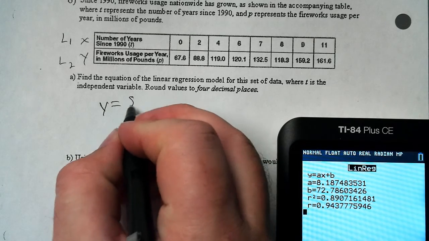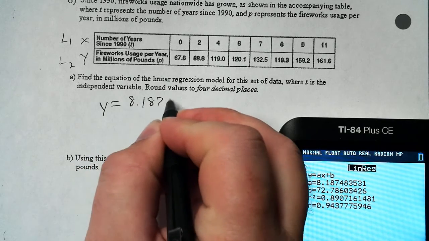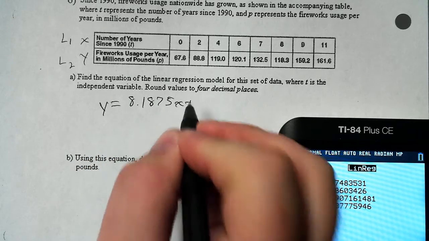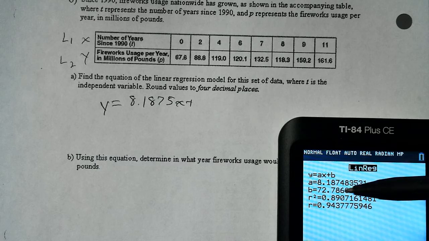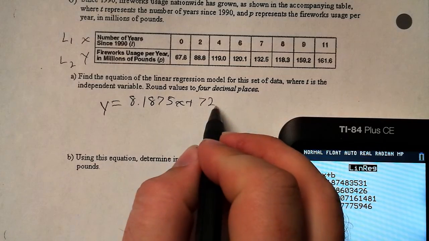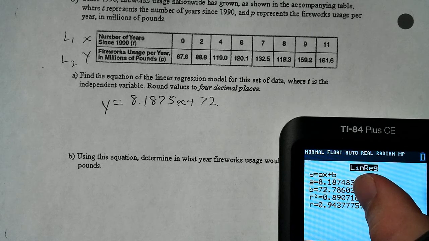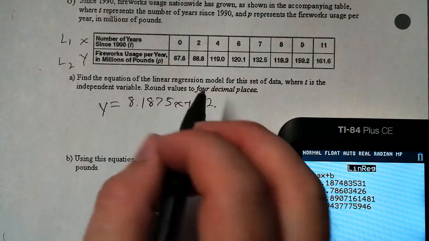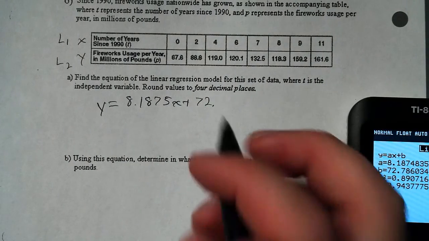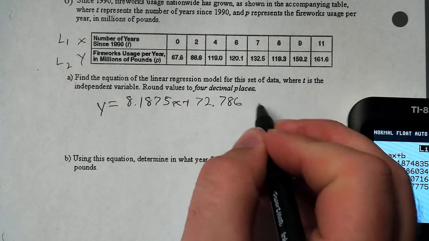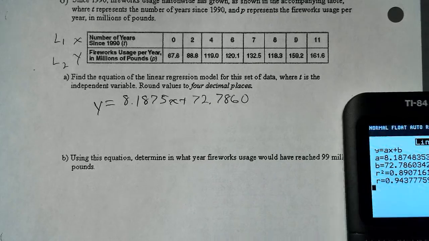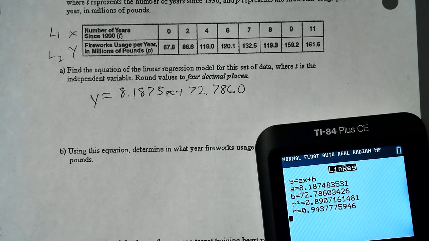So 8.1875x plus, and our b value is 72.786. My 4th place is that 0, so that 3 means it's going to stay the same. You can put the 0 if you want, but we don't really need it.